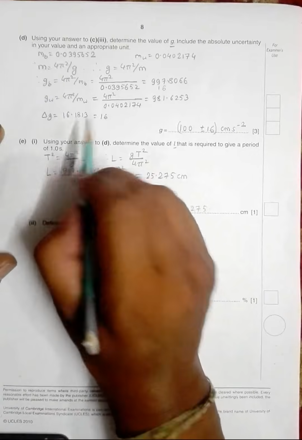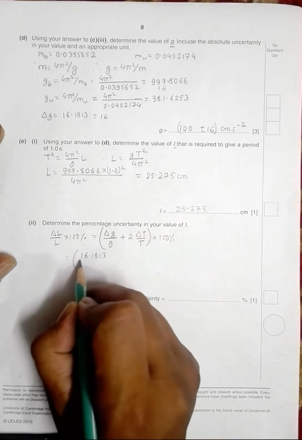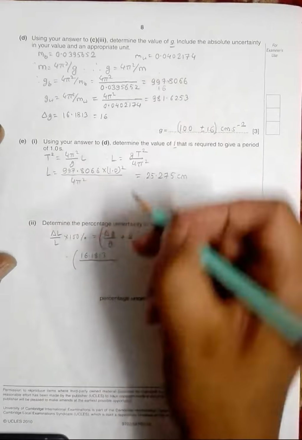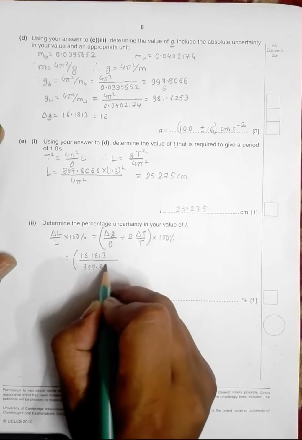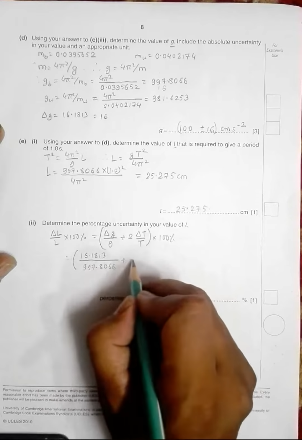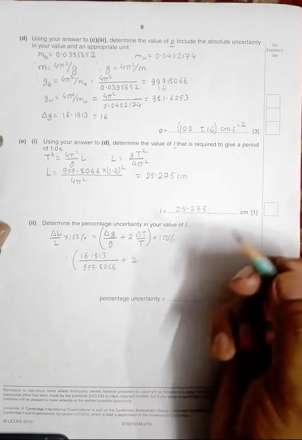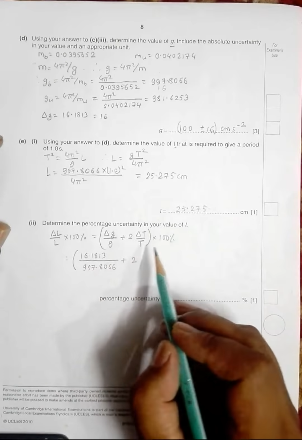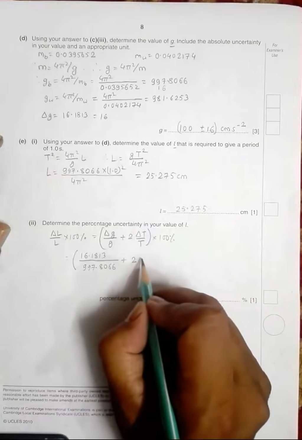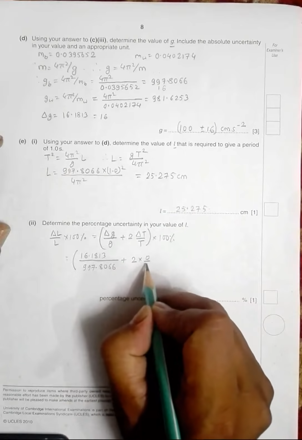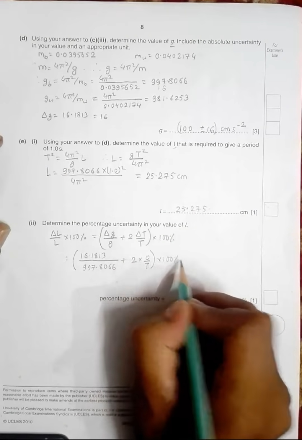So delta g is 16.1813, g is 997.8066, plus 2 delta T by T. Delta T, it's not given anything else here, so it is 0 by T into 100 percent.